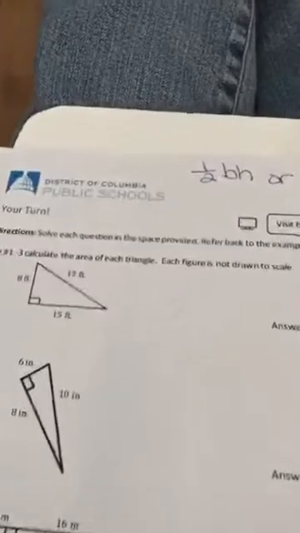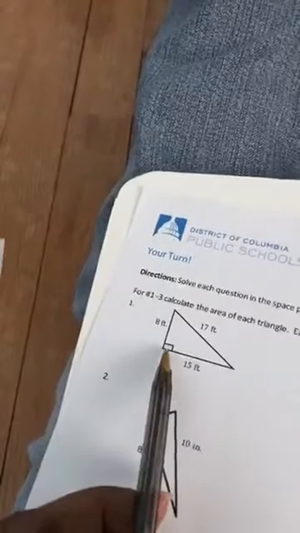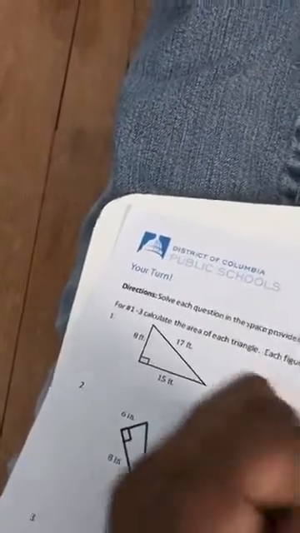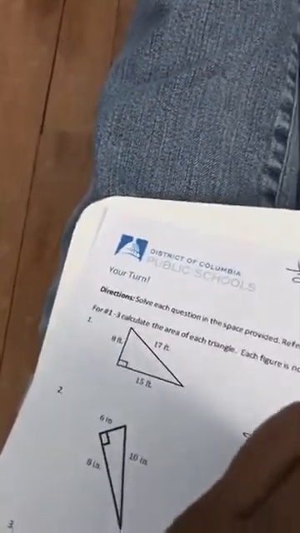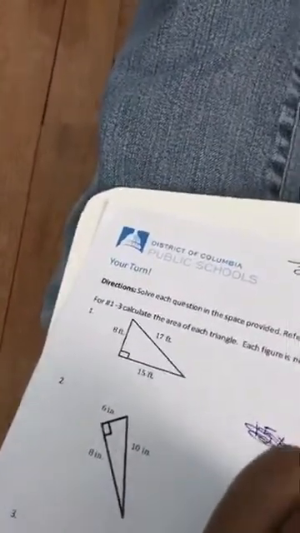All right. So let's do our base. So our base is 15 times our height. I'm sorry. See, y'all have me messed up because I'm looking at y'all. That is so nice. The base is 8 feet times the height is 15 feet. And then we're going to divide that by 2.